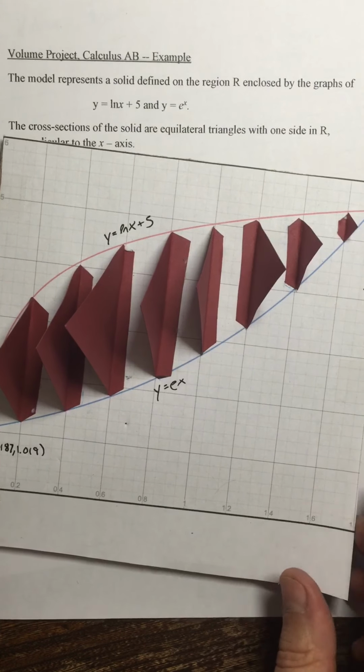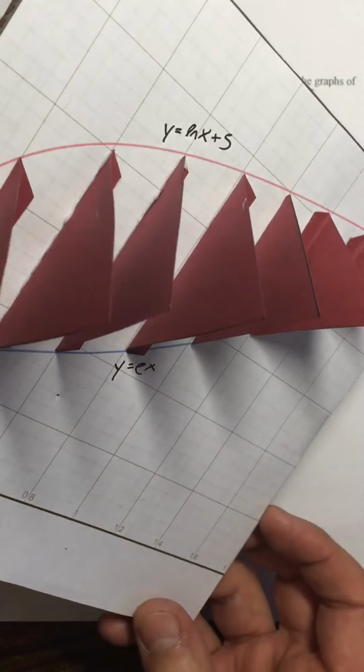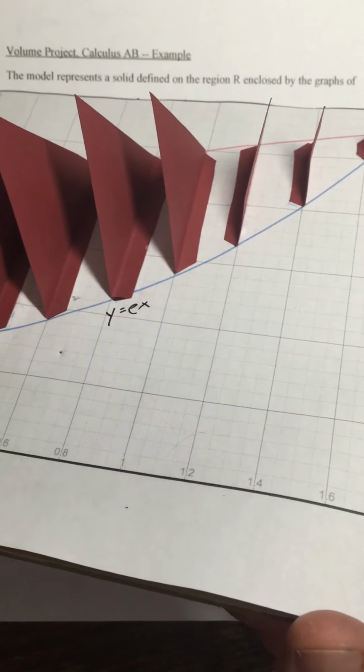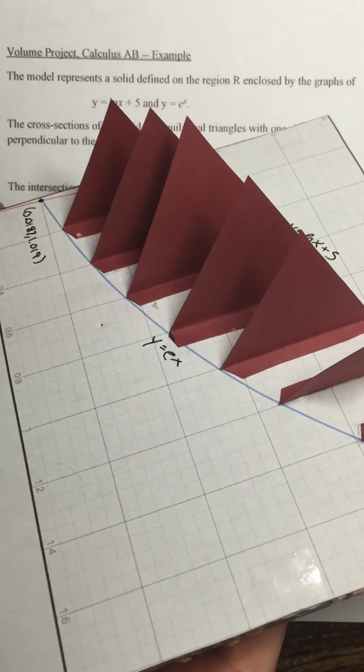So here's my completed project. Not going to get me into the Guggenheim, but it works. It will get me 100 in calculus, and that's what I'm after here. All right, that's all we need to do.